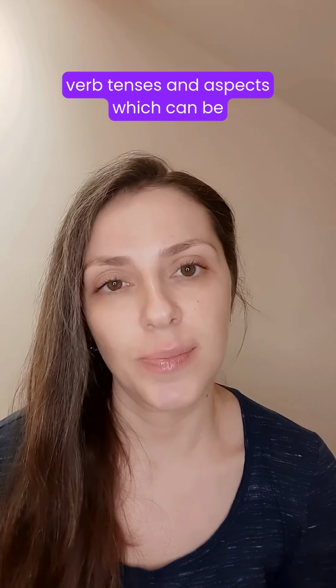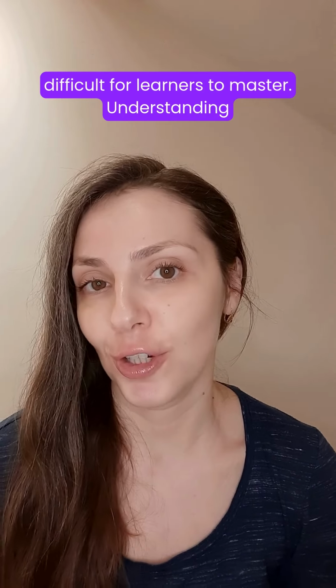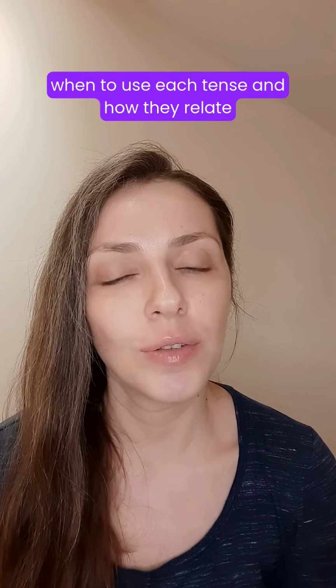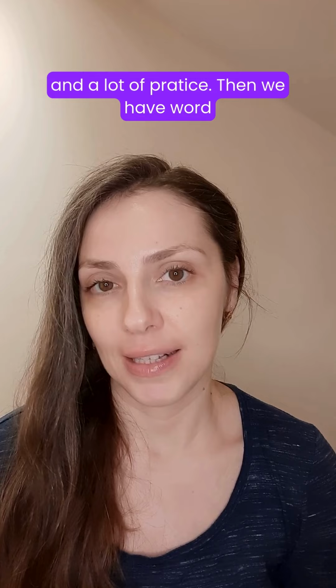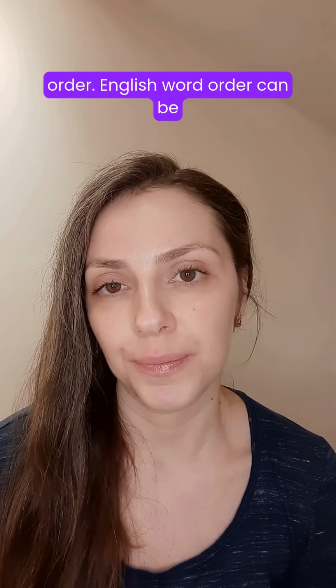Then we have verb tenses. English has a wide range of verb tenses and aspects which can be difficult for learners to master. Understanding when to use each tense and how they relate to one another takes a lot of time and a lot of practice. Then we have word order.